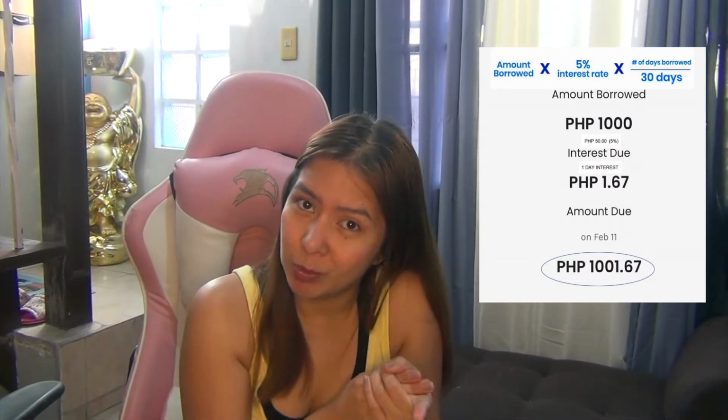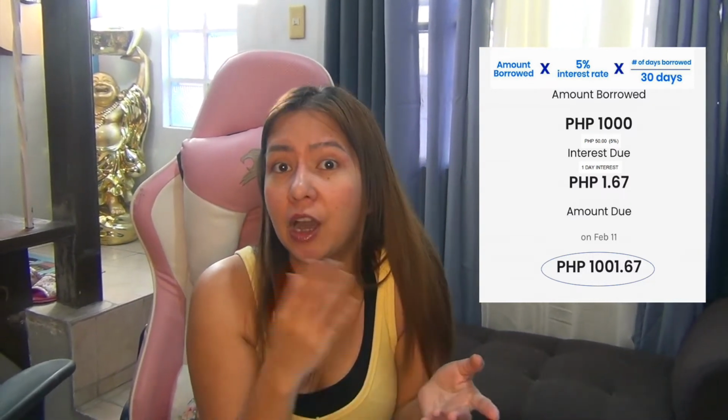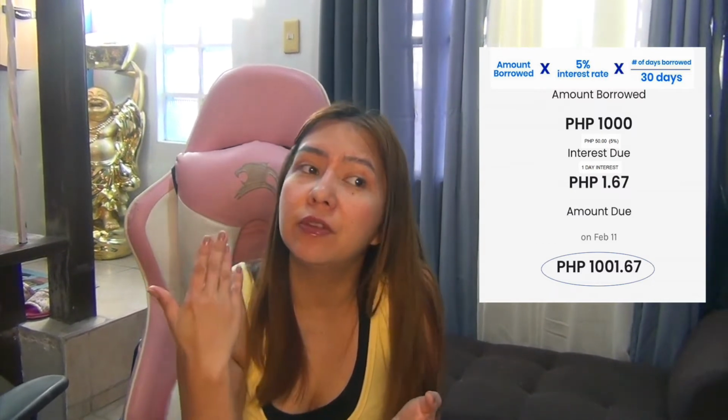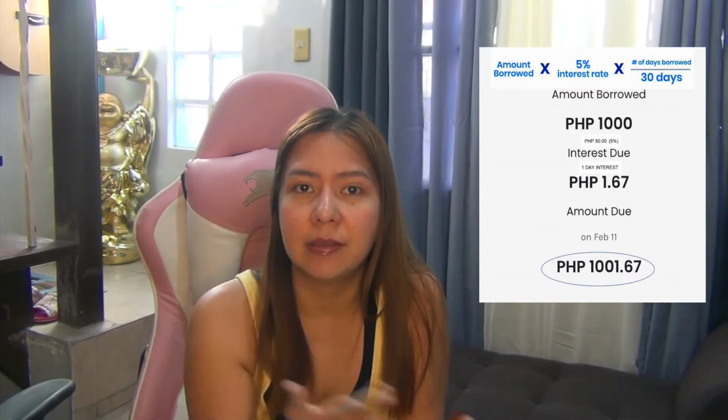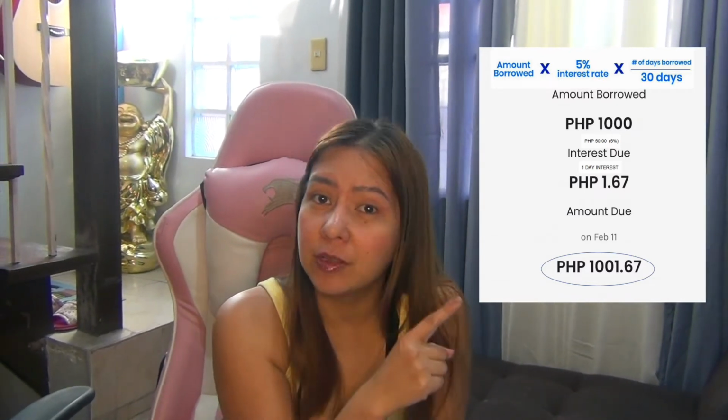That's for 1 day. That goes the same if you paid it for 2 days, you would just have to change the number of days to 2. So 50 multiplied by 2, that would be 100 over 30. Then that would give you the interest for the amount that you borrowed, so for our example, that's 1,000. You could just refer to the screenshot right here for the breakdown as a sample. Alright, so next question.